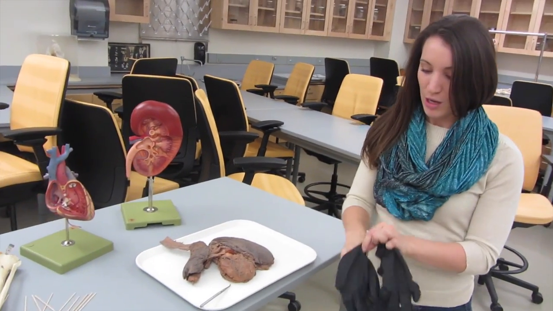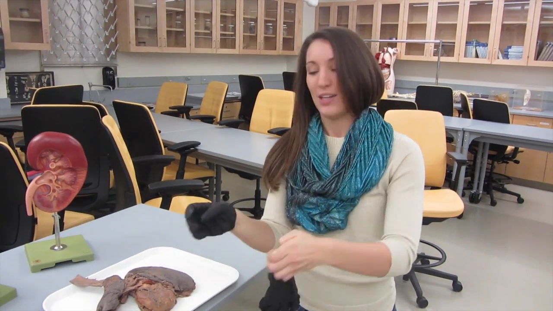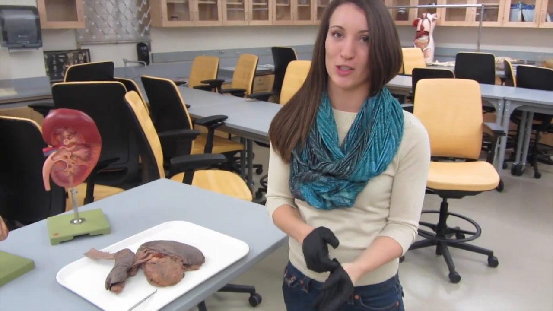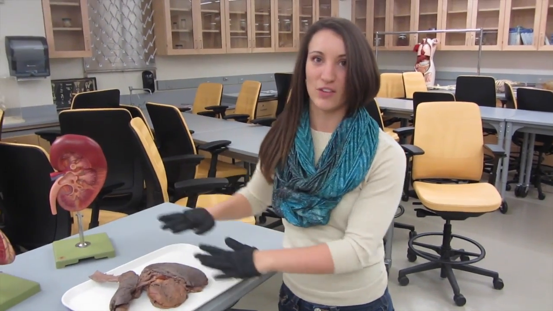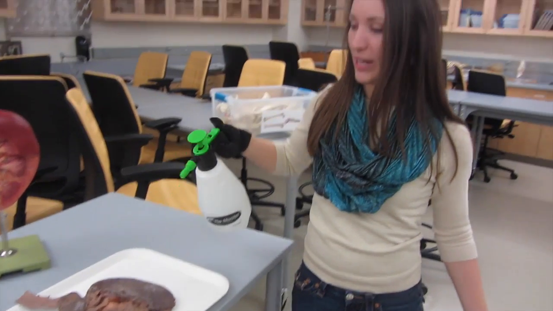When you are studying, though, and you want to switch between a specimen and your models, you want to have gloves on both hands for those specimens, but make sure you take them off when you're going to switch back to one of the models. We don't want to have any transfer happening between the two. We want to keep our models and bones nice and clean. Make sure while you're studying open lab that you take care of whatever you're studying off of. That means for specimens, don't forget to spray at least every 5 minutes.